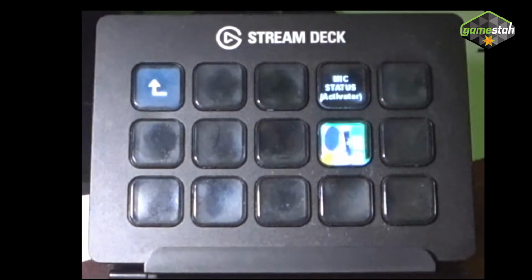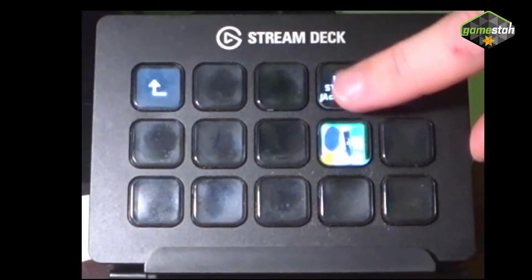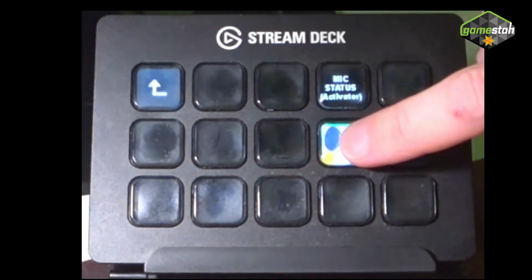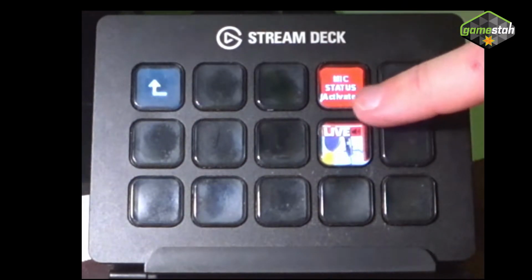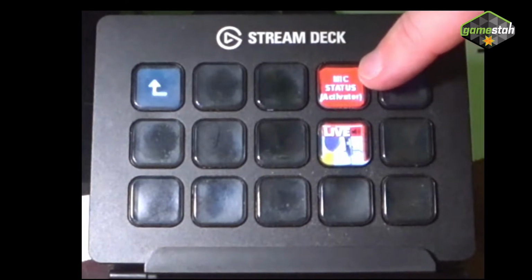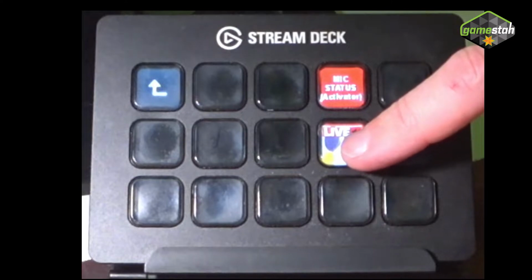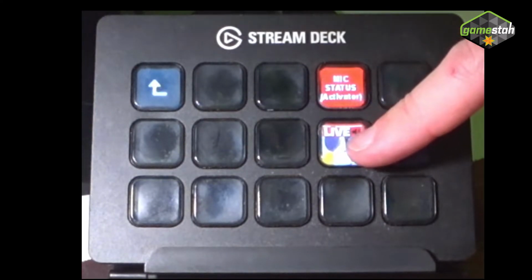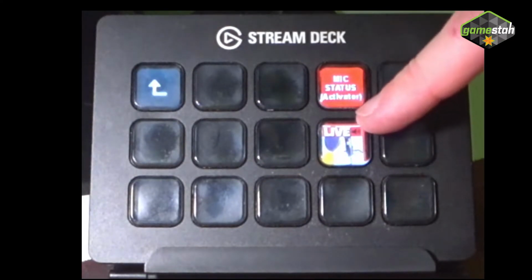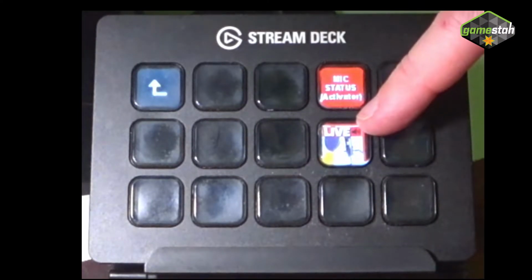So if we press the shortcut, what we see is two things. Firstly, the activator button comes on. And secondly, the button on the shortcut itself has also changed, and it's got a live symbol indicator on it.